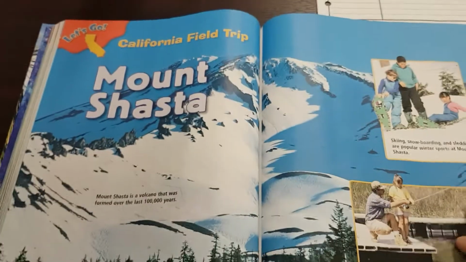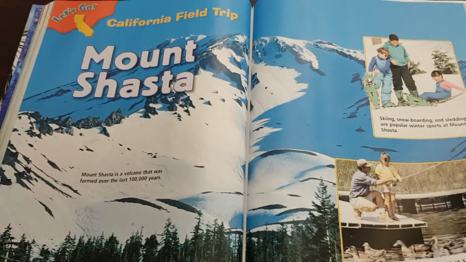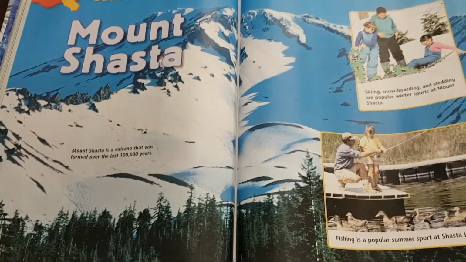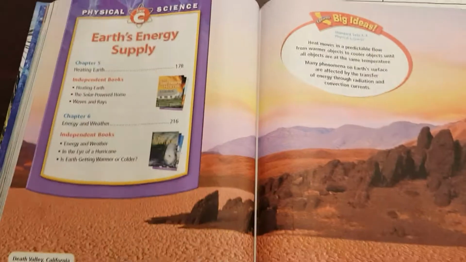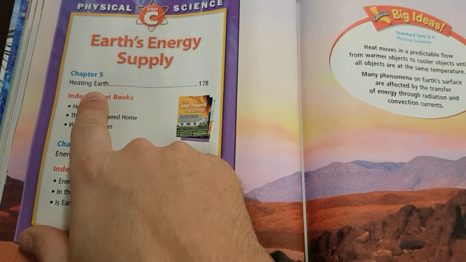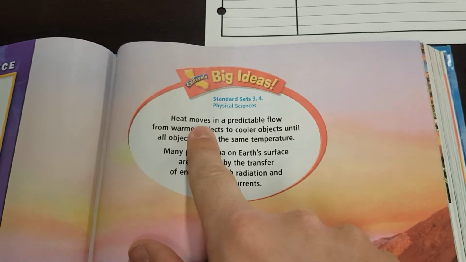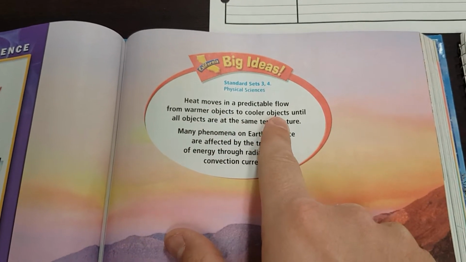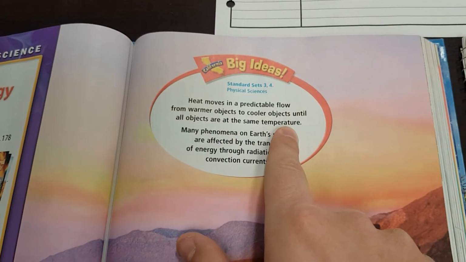All right, Wildcats, we are done with the units about Earth science, mountains, volcanoes, tectonic plates, and all of the Earth's core. And now we're moving on to physical science. First, we're going to start out with heating the Earth in Chapter 5. Heat moves in a predictable flow from warmer objects to cooler objects until all objects are at the same temperature.